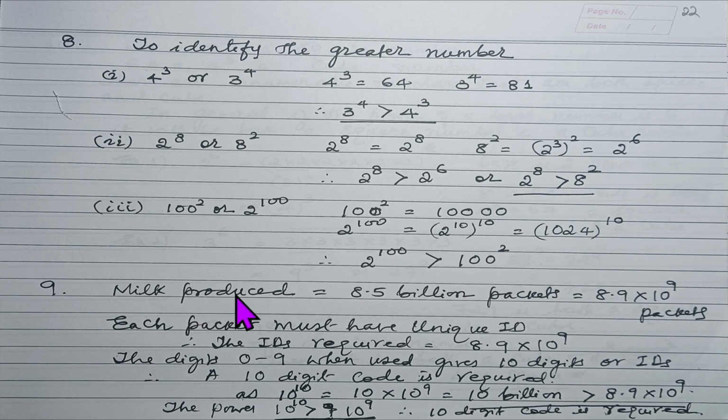Now the next question, question number 9. The milk produced is 8.5 billion packets, 8.9 into 10 raised to 9 packets rather. Each packet must have a unique ID, and therefore the number of IDs required will be 8.9 into 10 raised to 9, so many IDs are required. Now the digits are from 0 to 9. When we use the digits 0 to 9, we can have 10 digits, because 0 to 9 gives us 10 digits.